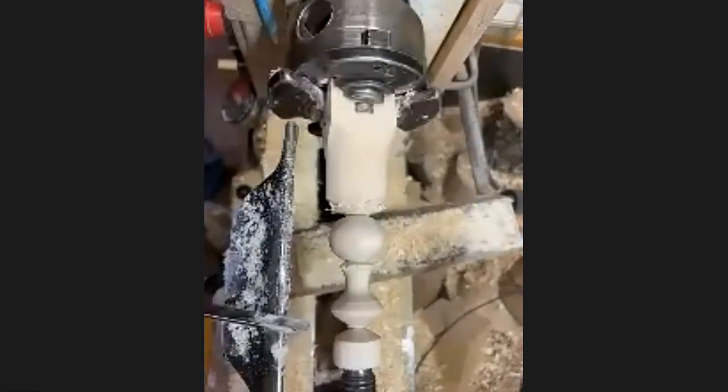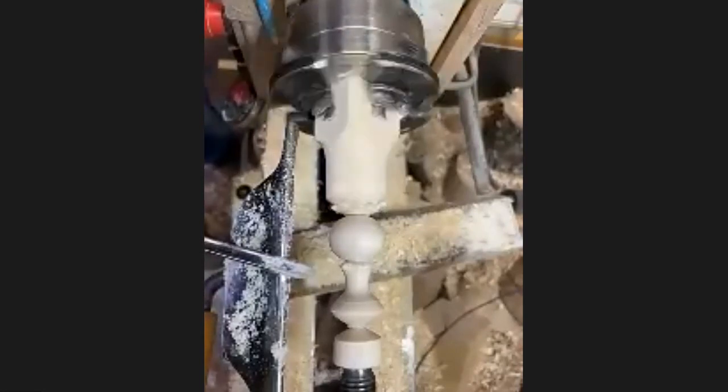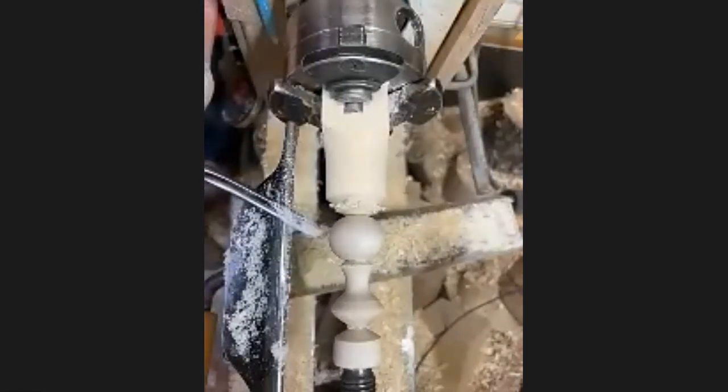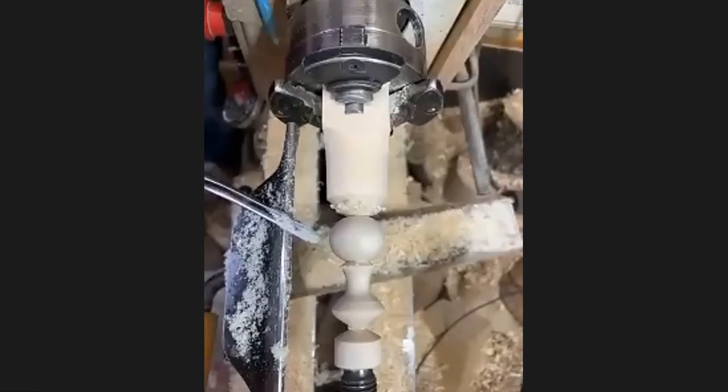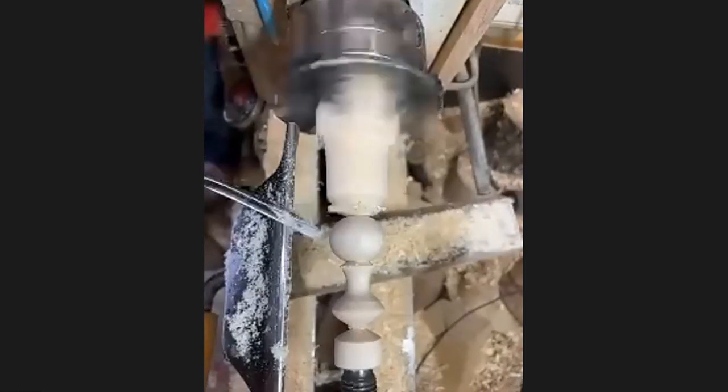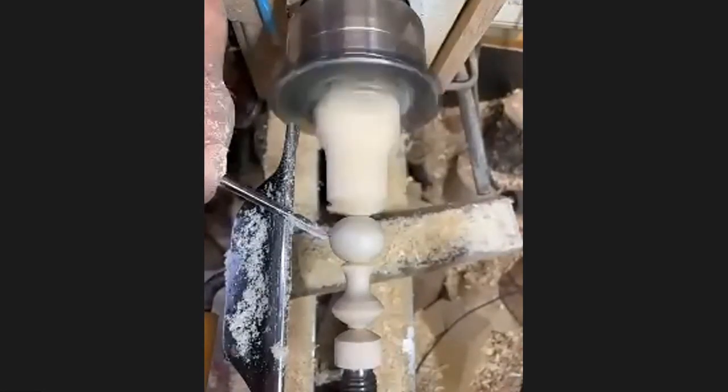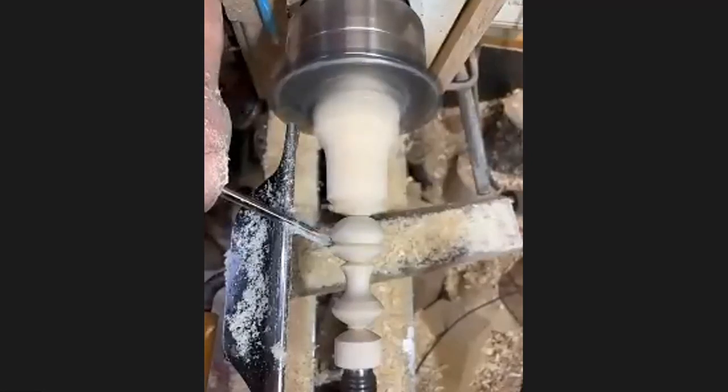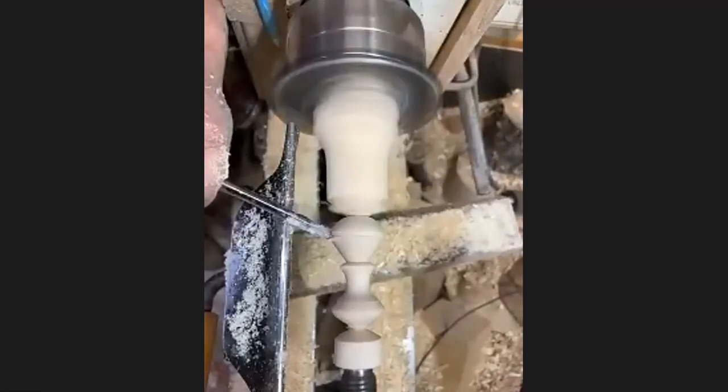Okay, so now we're going to make a point. We make a point very simply by taking the center of the tool, 12, and we're going to take it to the center of rotation.